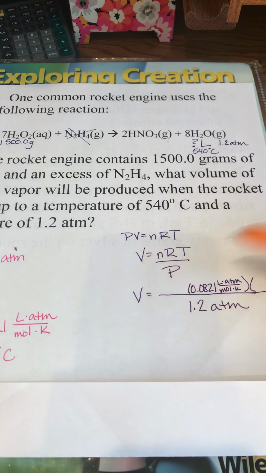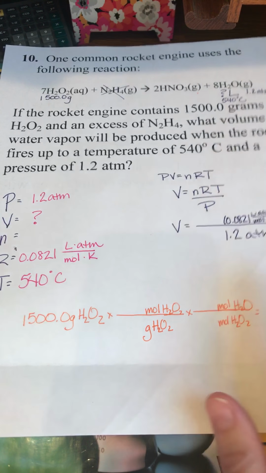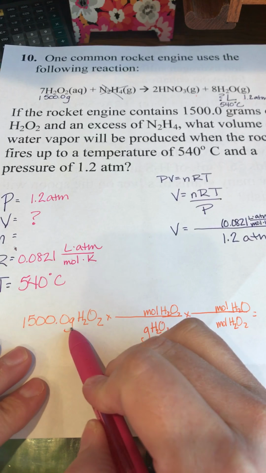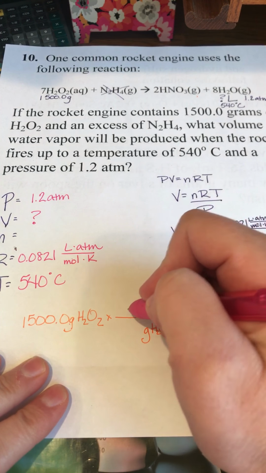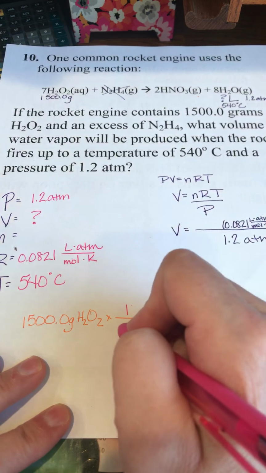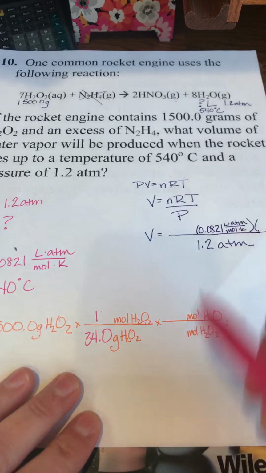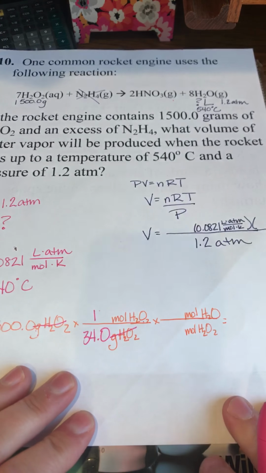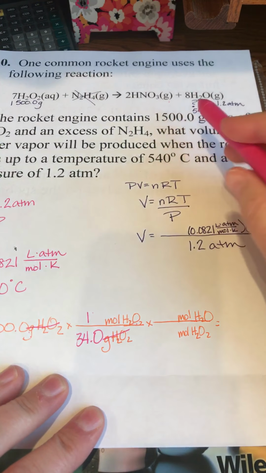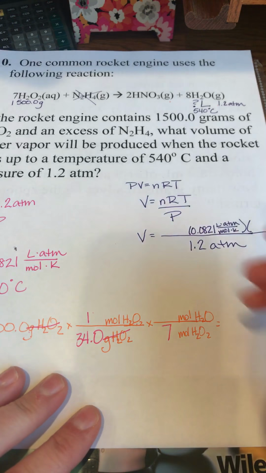So before I can go ahead and plug things into PV is equal to nRT, I need to solve for my mole amount. So I take what I have, grams of H2O2, and I need to convert that to moles. So I need to find out how much 1 mole of H2O2 weighs, which is 34.0 grams. Okay, then I can cancel out that, always watching your units. I need to go from moles of H2O2 over here to moles of H2O. So looking there, I have 7 moles of H2O2 and I have 8 moles of H2O.